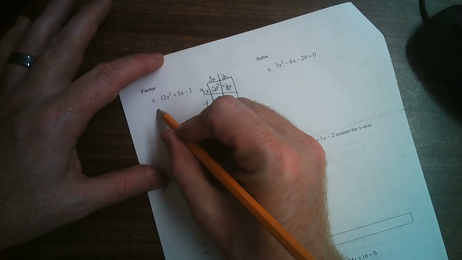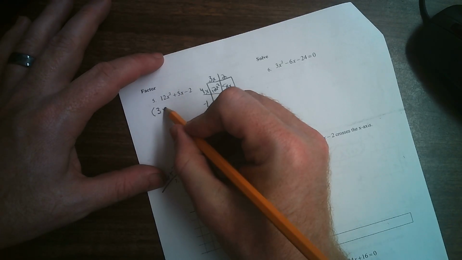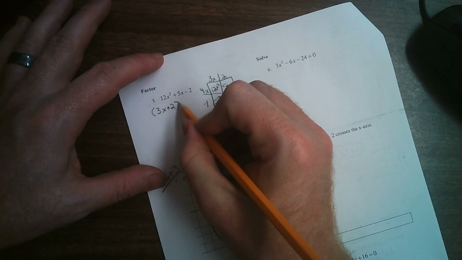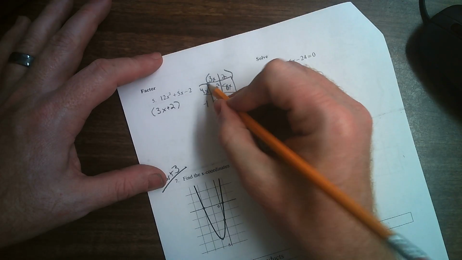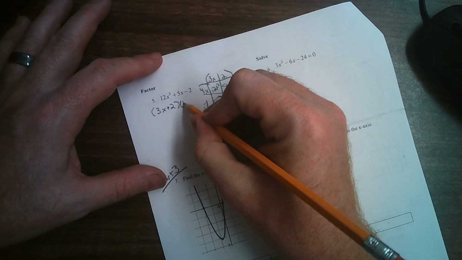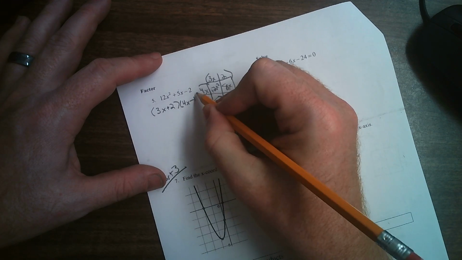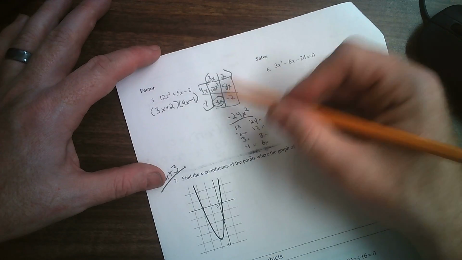So the factored form of this is 3x plus 2 times 4x minus 1. It's the length and width of the box we just created.